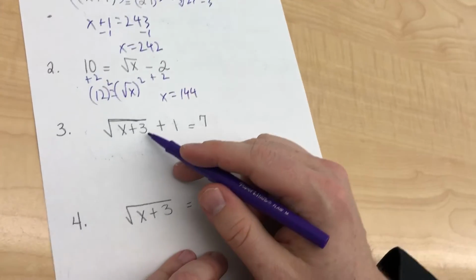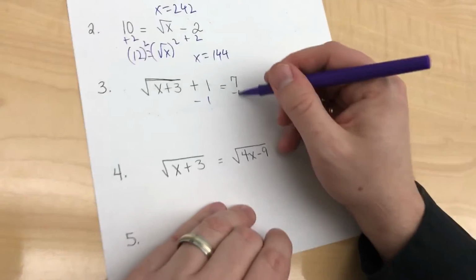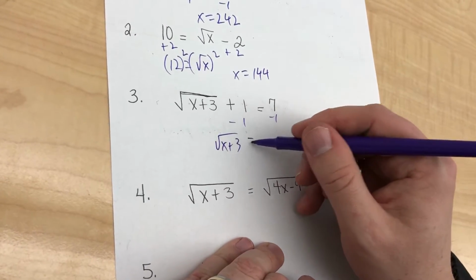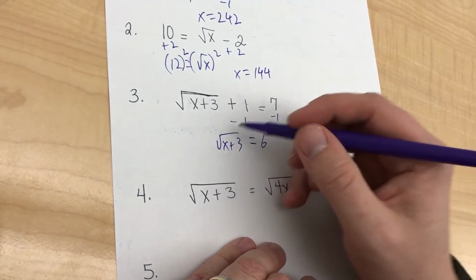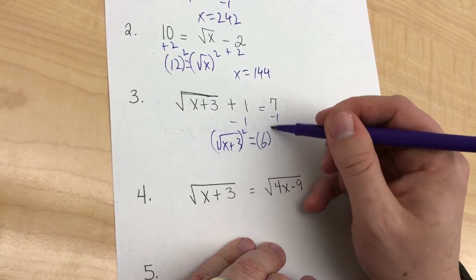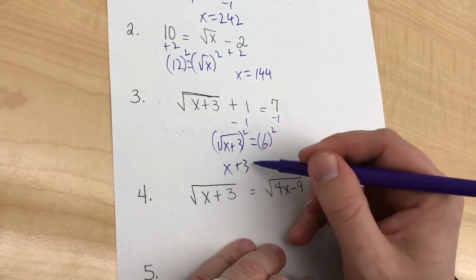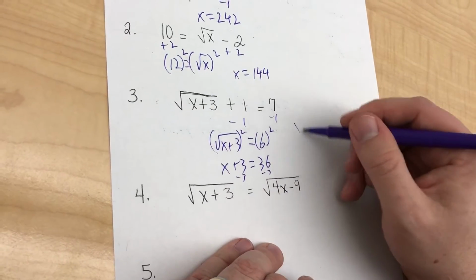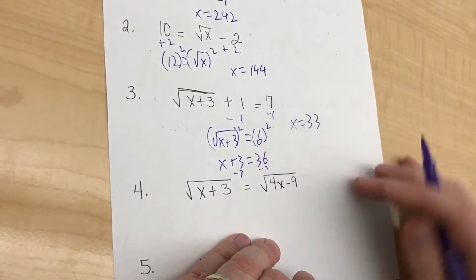On the next one, again, you want to isolate. You subtract 1. You get the square root of x plus 3 is equal to 6. We square both sides, and we get x plus 3 is equal to 36. We subtract 3 from both sides, we're going to get x is equal to 33.